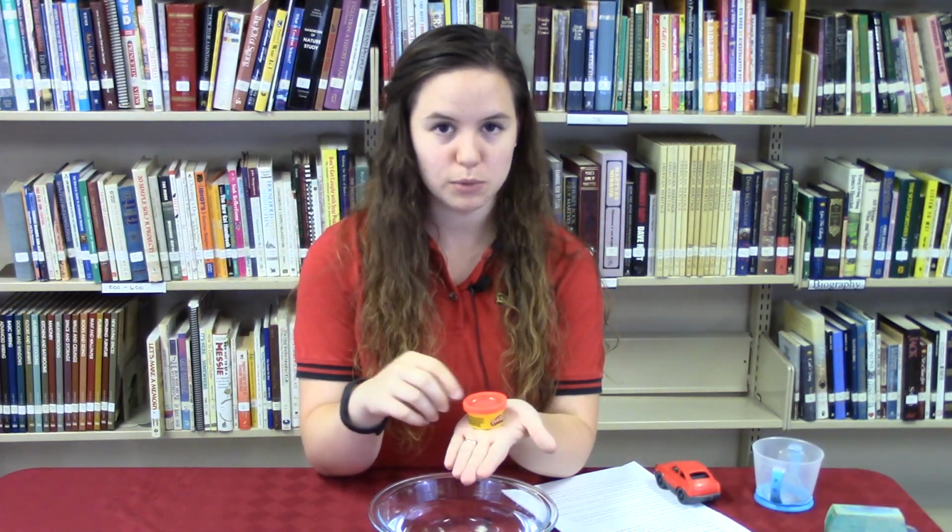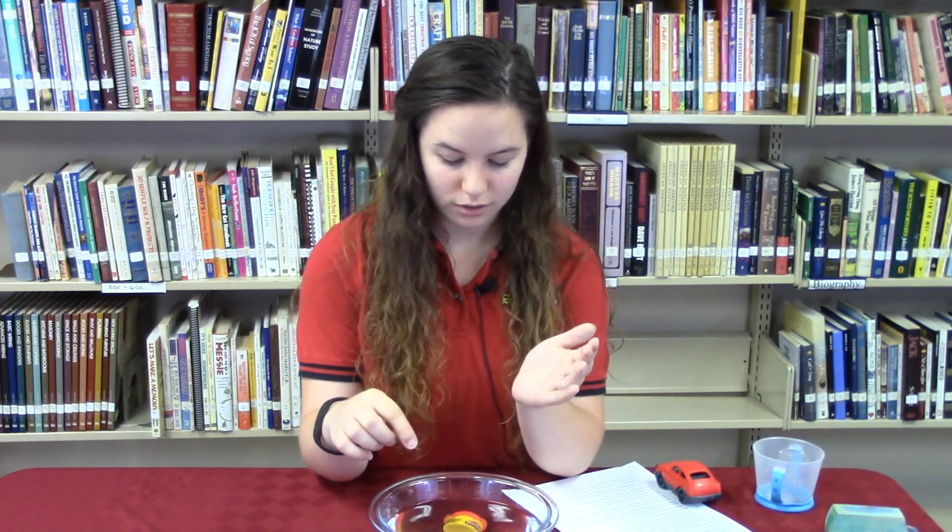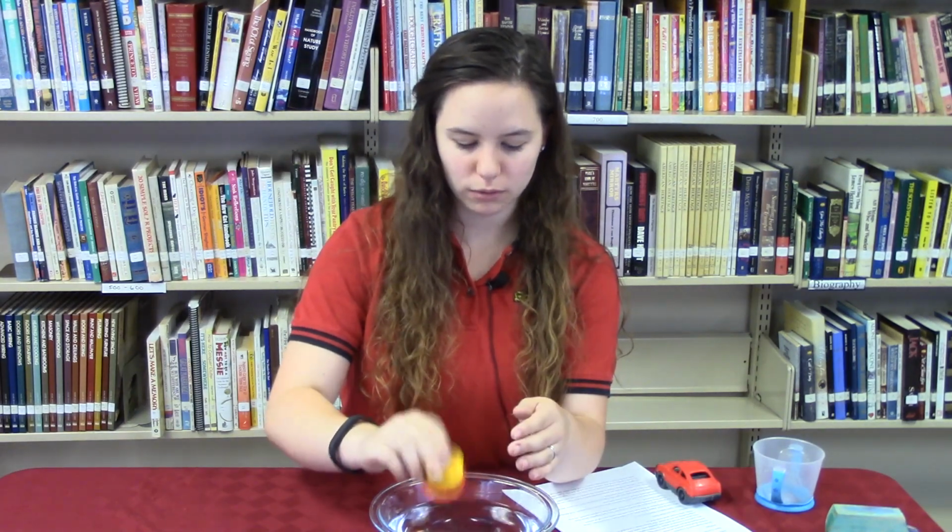What about a little thing of Play-Doh? It's pretty tiny. No, it's sinking towards the bottom. Let's take that one out. I don't know if Play-Doh containers are waterproof. Don't want to ruin our Play-Doh. Don't do that to your Play-Doh at home, kids.